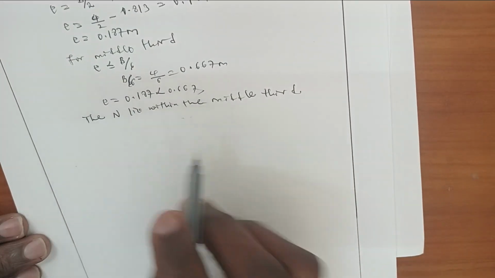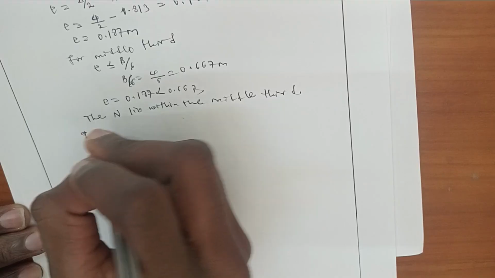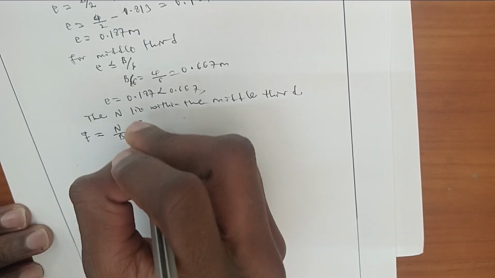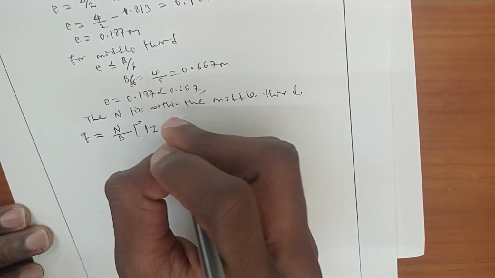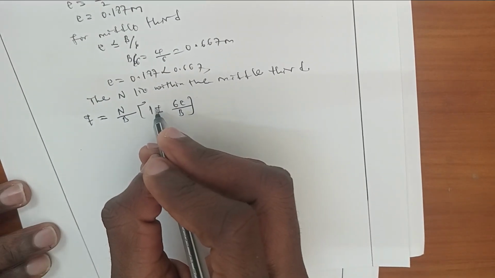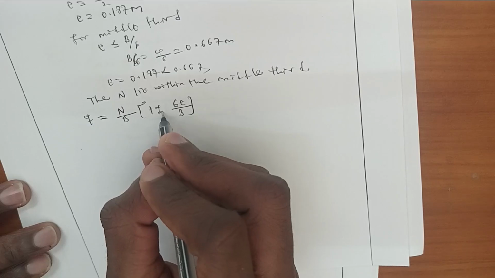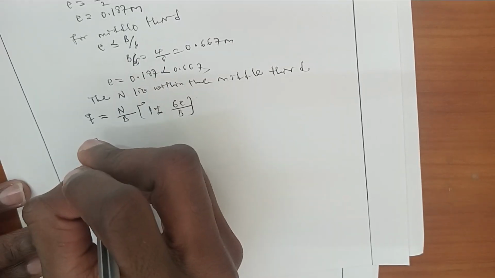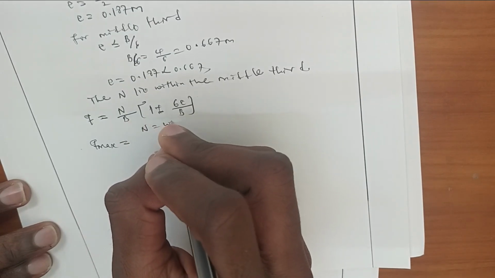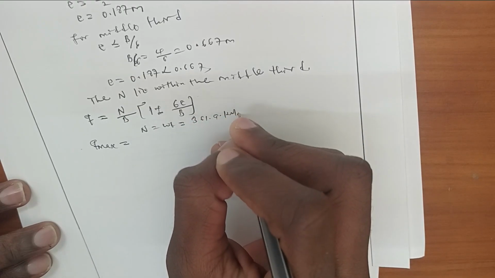Since the resultant force lies within the middle third, the next step is to determine the maximum pressure and the minimum pressure from this formula: net resultant force over base times 1 plus or minus 6 times the eccentricity over base. We use plus for the maximum, and the minimum pressure is obtained by taking the negative value. This resultant force is equal to the total weight, which is 61.9 kilonewton per meter.